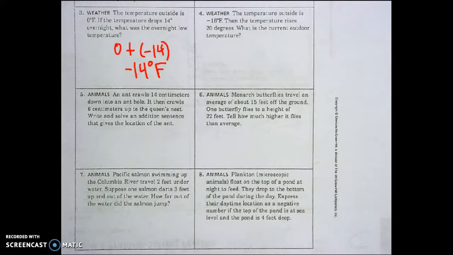The temperature outside is -16. Then it rises 20 degrees. What is the current outdoor temperature? Different signs, subtract. 20 minus 16 is 4 degrees Fahrenheit.